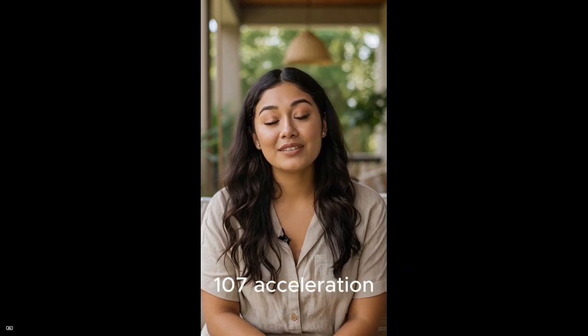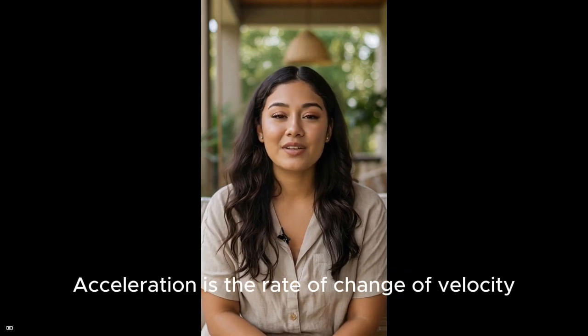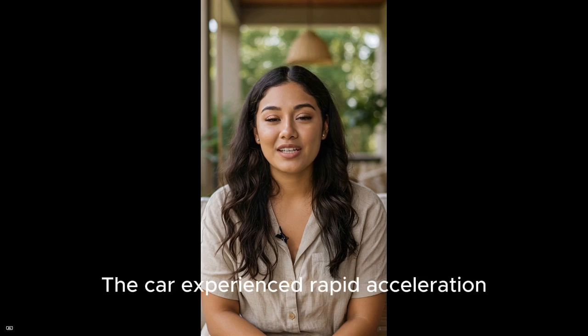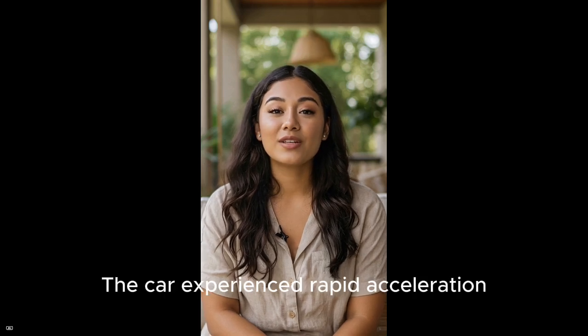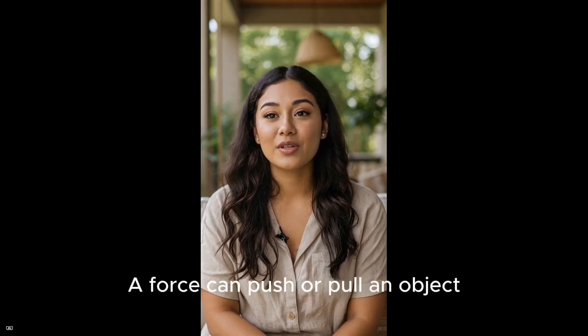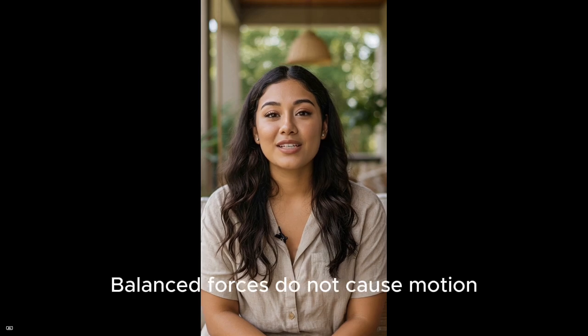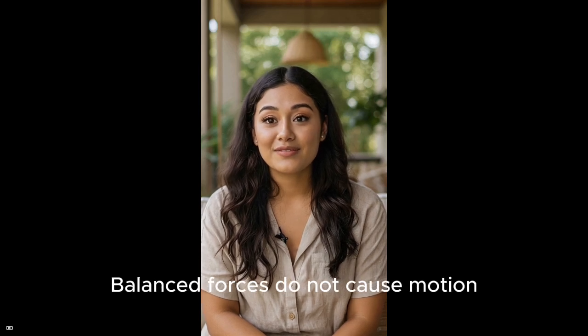107 acceleration. Acceleration is the rate of change of velocity. The car experienced rapid acceleration. 108 force. A force can push or pull an object. Balanced forces do not cause motion.